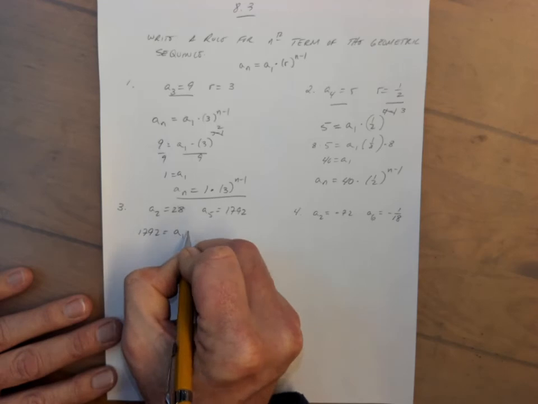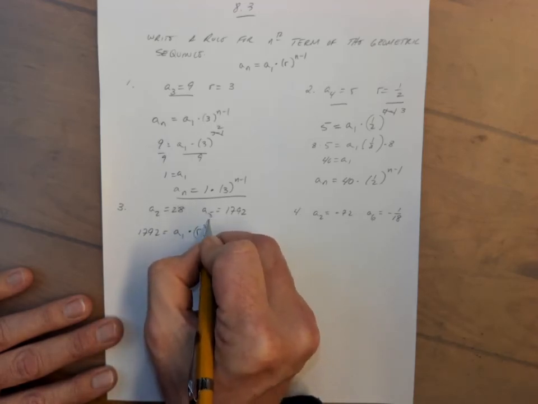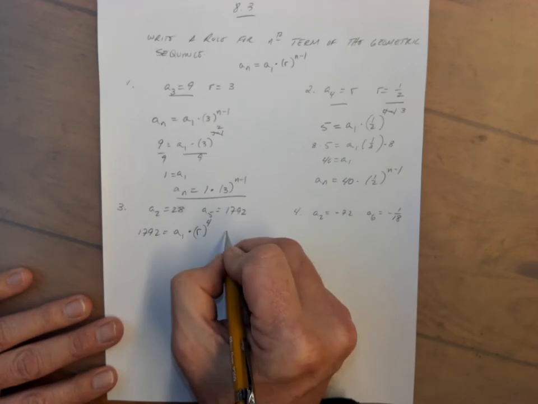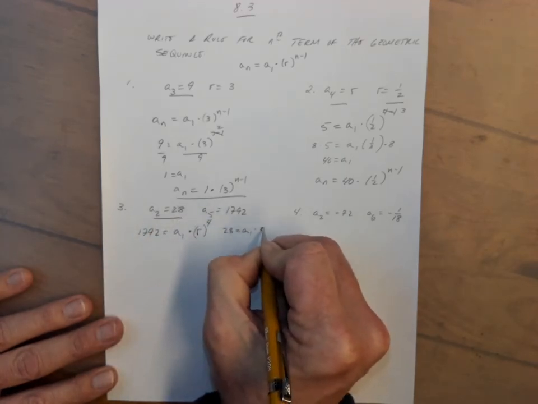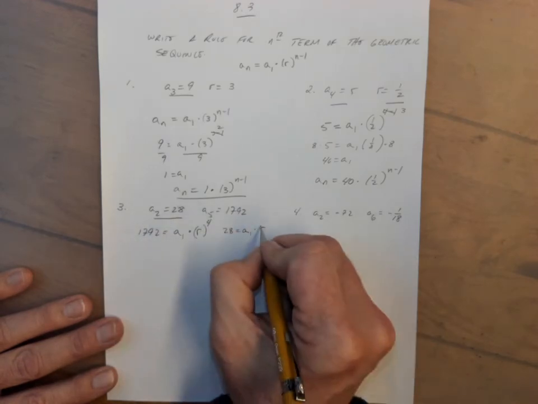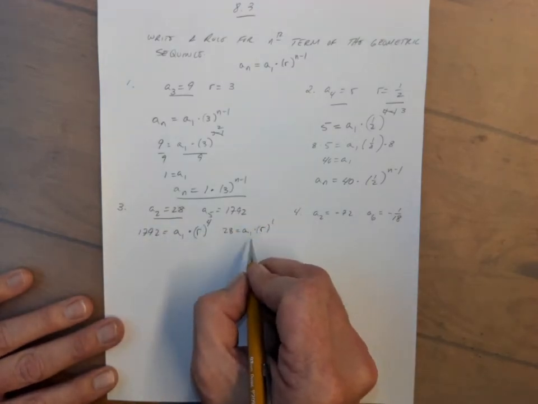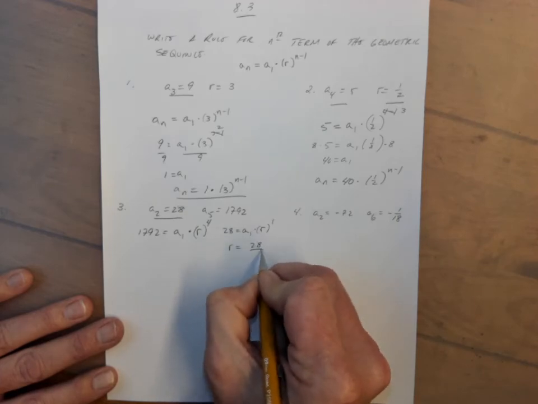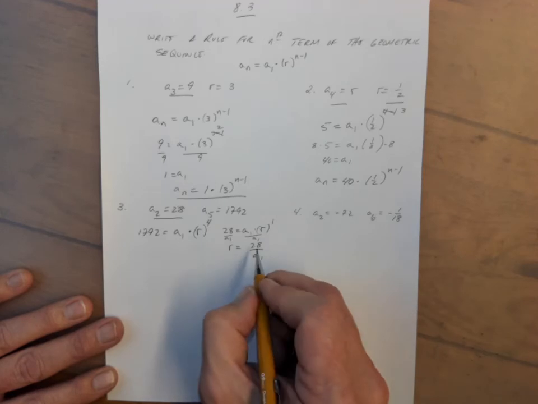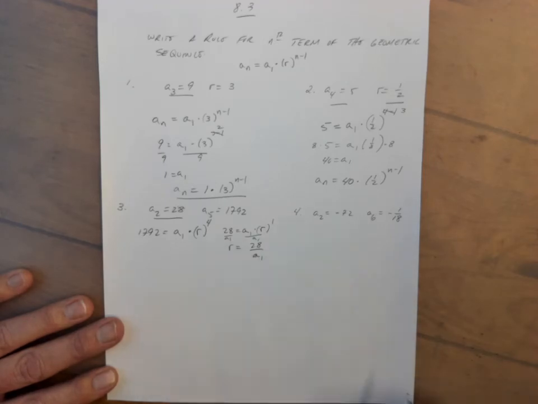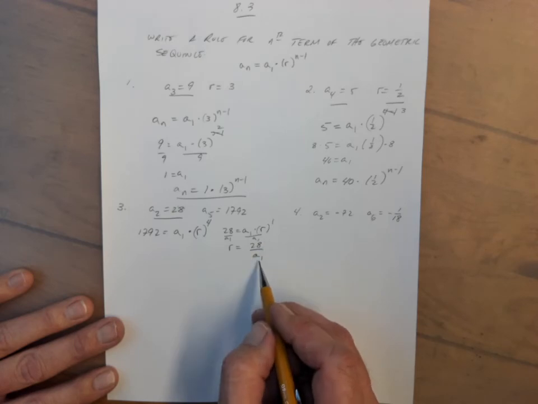1792 equals the first term times, now we don't have the common ratio, r raised to the 5 minus 1, so that's r to the 4th. And then I can also, using this information, 28 equals the first term times r, and then n minus 1, 2 minus 1 is 1. So I know here that if I solve this one for r, r equals 28 over a sub 1, right? I divided both sides by a sub 1. And I could substitute that here. Although now I am raising the 28 to the fourth and the a1 to the fourth.